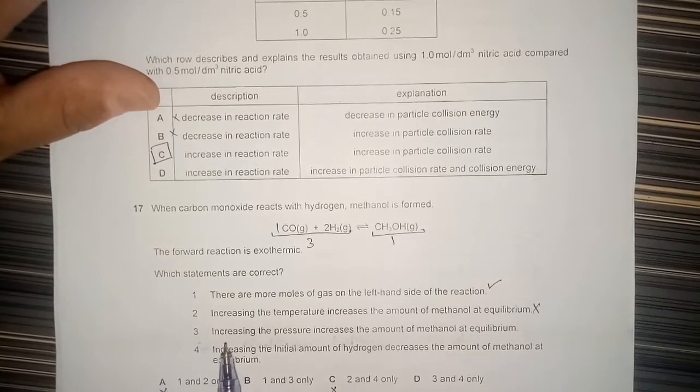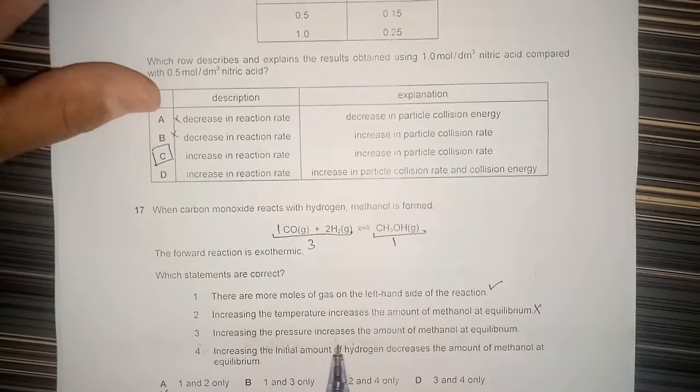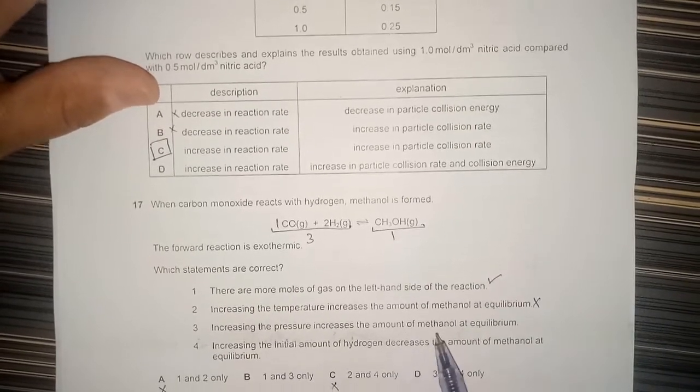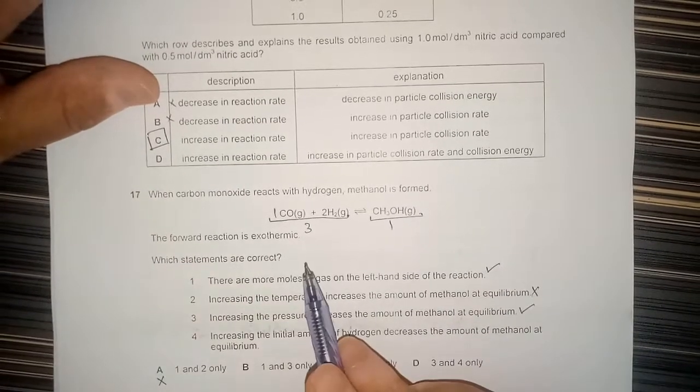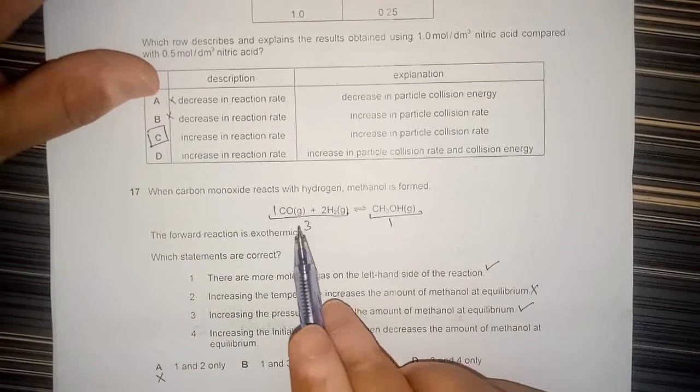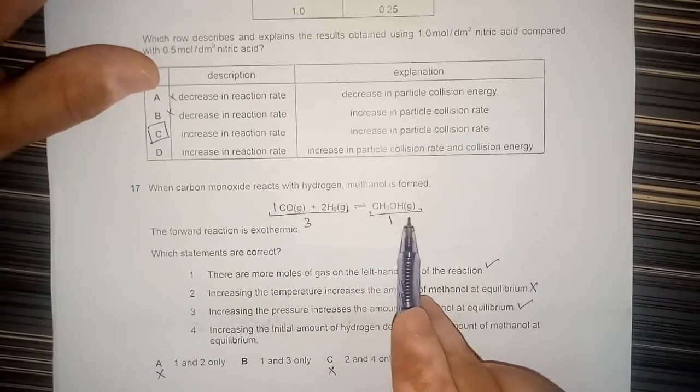Then we have to check for the 3. Increasing the pressure increases the amount of methanol at equilibrium. Yes, this is fine, as we have more moles on the left. So when we increase the pressure, it will shift from more moles to fewer moles.